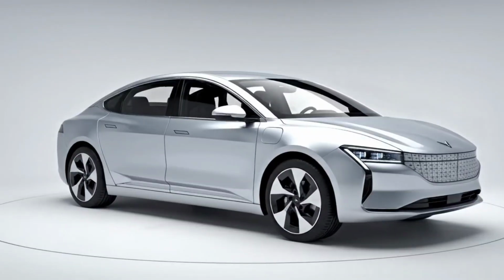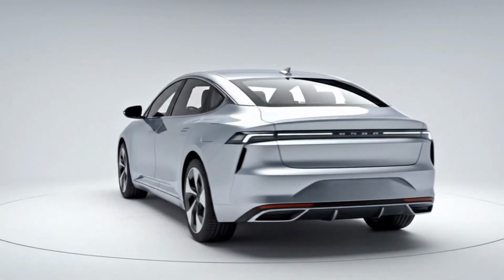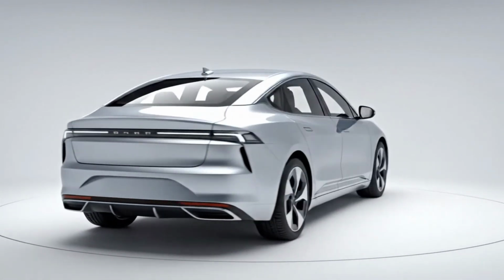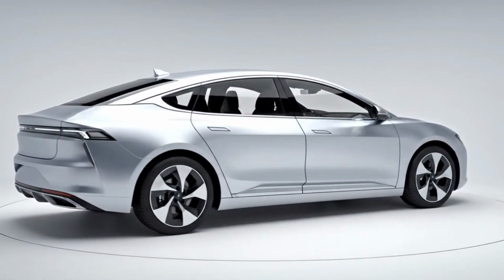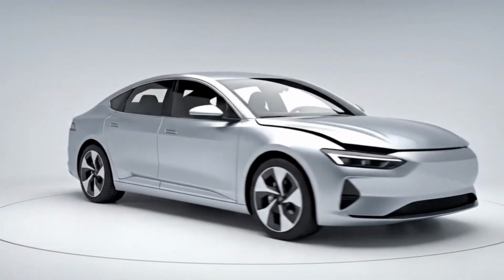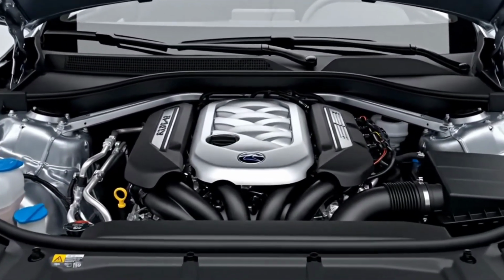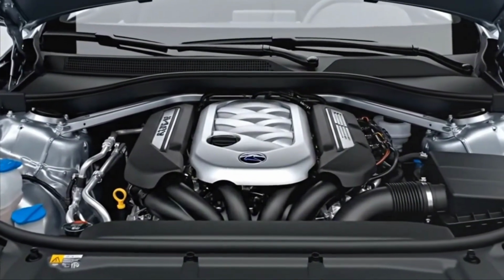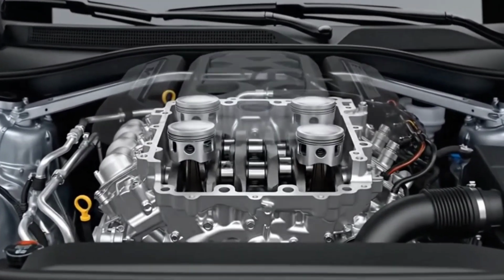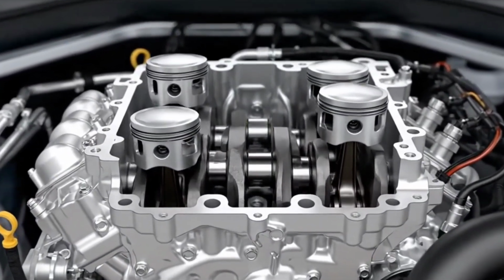This is a modern car. Inside this vehicle is a powerful engine that generates the energy needed to move it. Under the hood, we can see the engine installed inside the car. This engine converts fuel into mechanical power. To understand how it works, we can look inside the engine and observe its internal components.